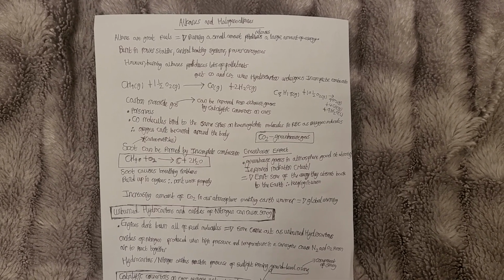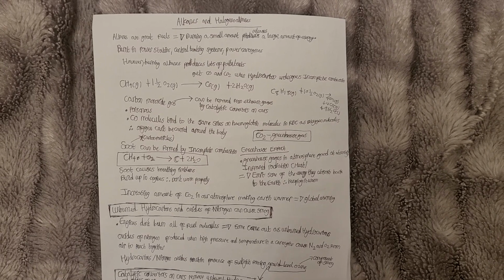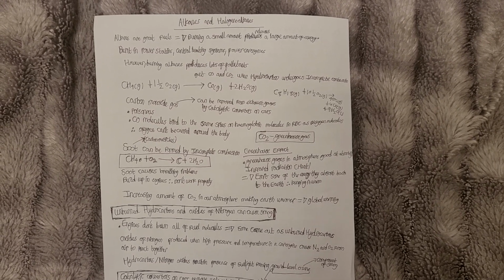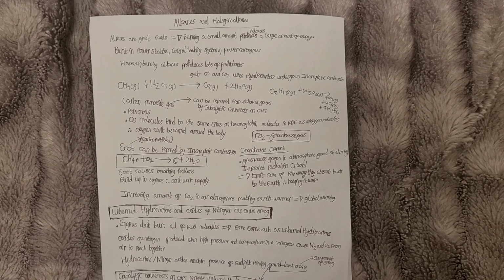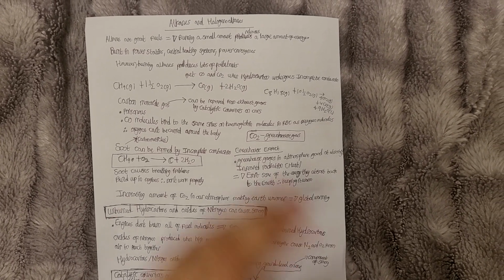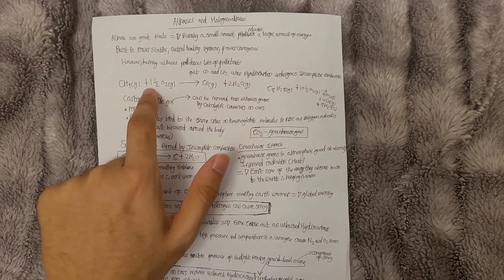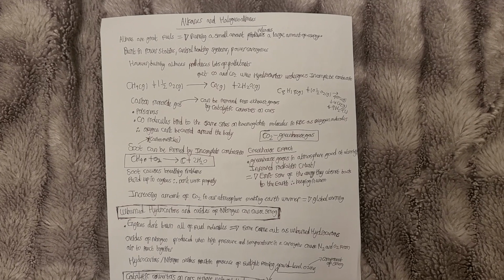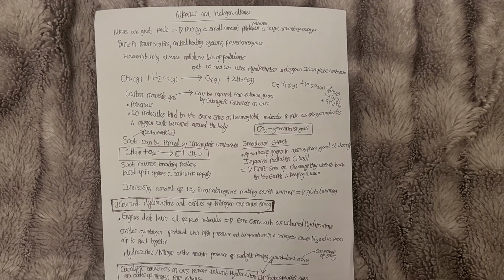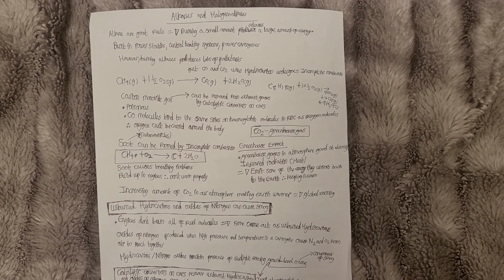CH4 gas plus 1.5 O2 gas forms CO gas plus 2 H2O gas. C8H18 gas plus 10.5 O2 gas forms 4 CO2 gas plus 4 CO gas plus 9 H2O liquid. Both of these are not an excess of oxygen. Therefore, it's incomplete combustion. We get carbon monoxide, and we can also get carbon dioxide when a hydrocarbon undergoes incomplete combustion.